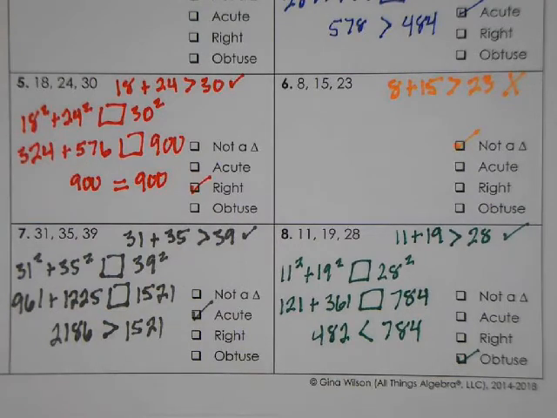On 7, we wound up with the sum of the two smaller sides being 2186, and the third side was 1521. So the third side was less than the sum of the other two sides, so we have an acute triangle. And then on the last example, 11 squared plus 19 squared gave me 482, and the third side squared gives me 784, which is clearly larger than 482. That's the justification to classify the triangle as obtuse in this case.